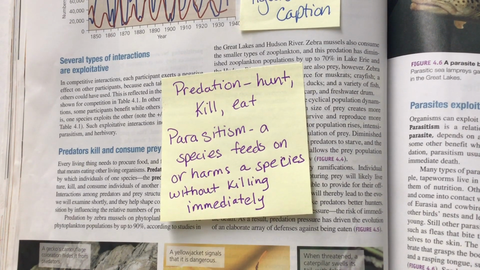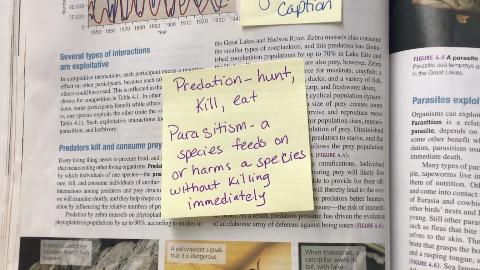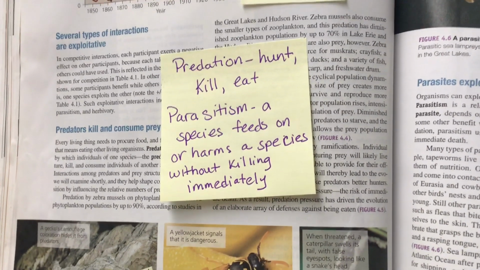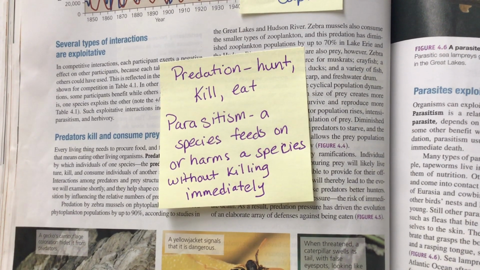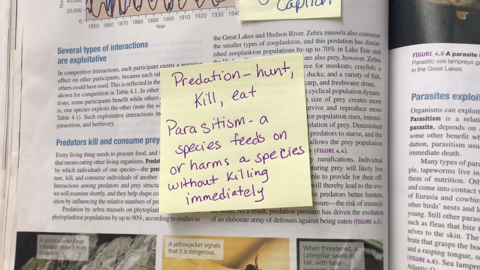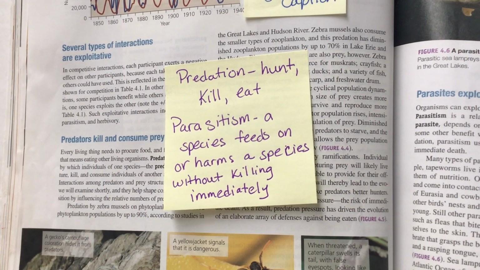So a parasite doesn't immediately want to kill its host because then it's lost its food source. So it wants to feed on its source and then make a bunch of copies of itself, so reproduction, and then the host can die or can continue to live.